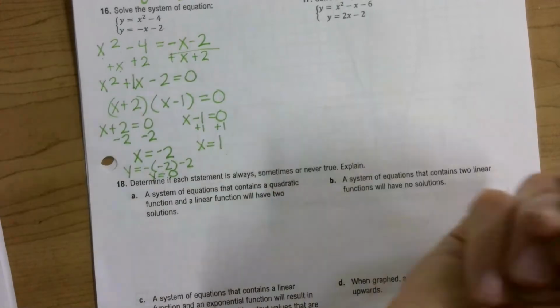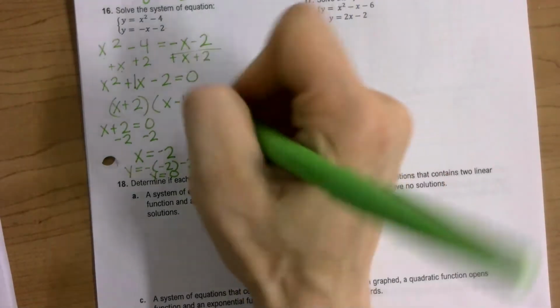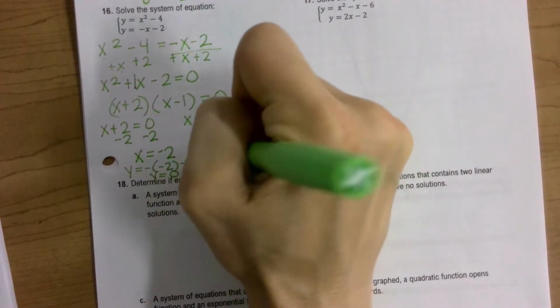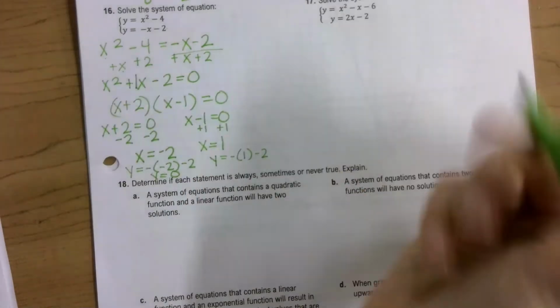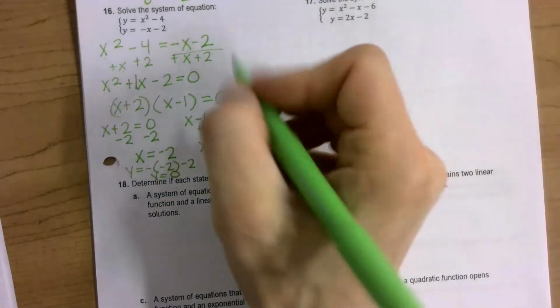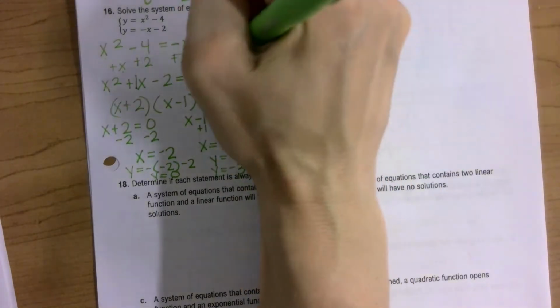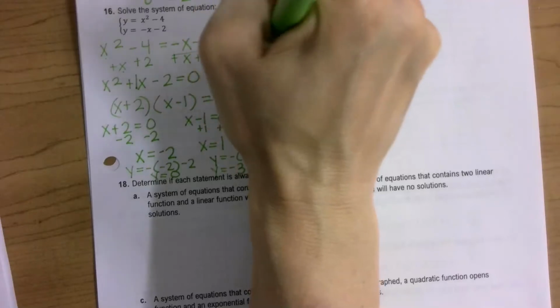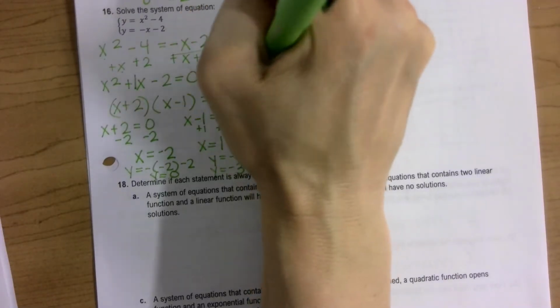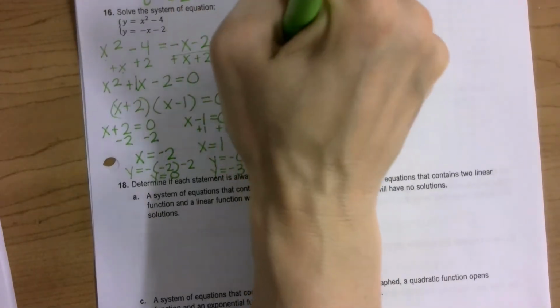Y equals 0. And then for x equals 1, y equals negative times 1 minus 2. Negative 1 minus 2, negative 3. So my solution ordered pairs would be negative 2, 0, and 1, negative 3.